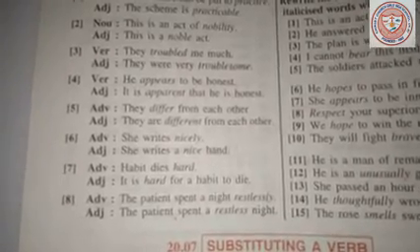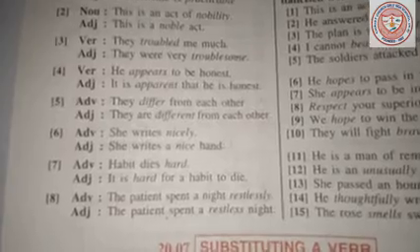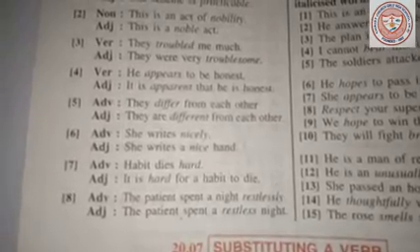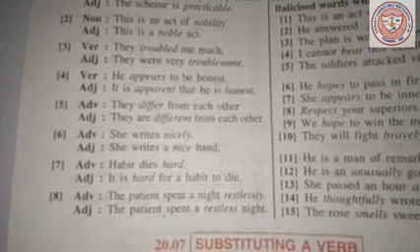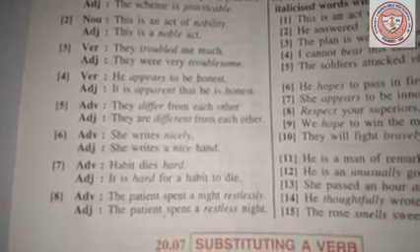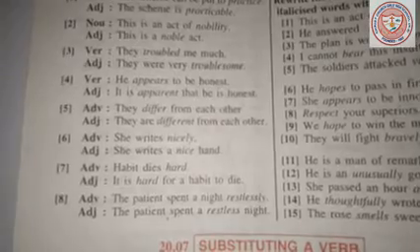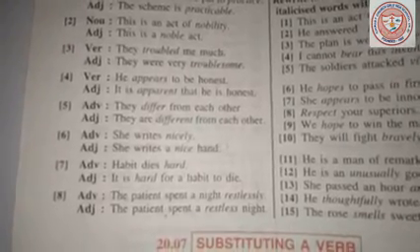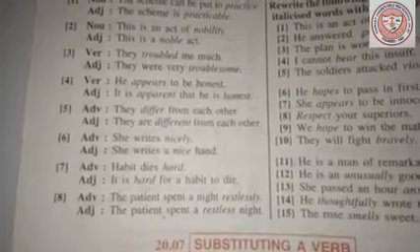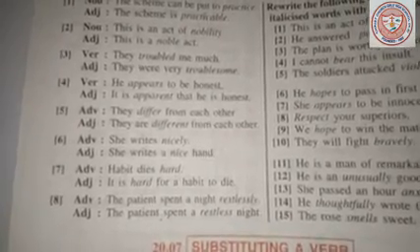Okay. Number 7. Habit dies hard. Hard is adverb over here because it qualifies dies. Okay. And if we transform this into its adjective form, it will be, it is hard for a habit to die. So hard is in its adjective form in this sentence.